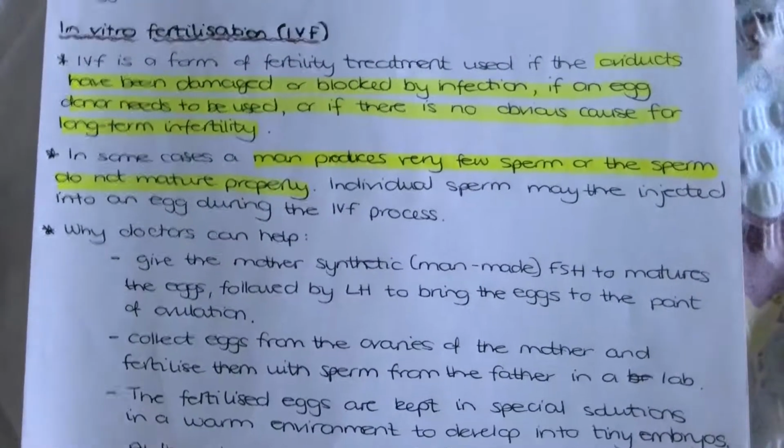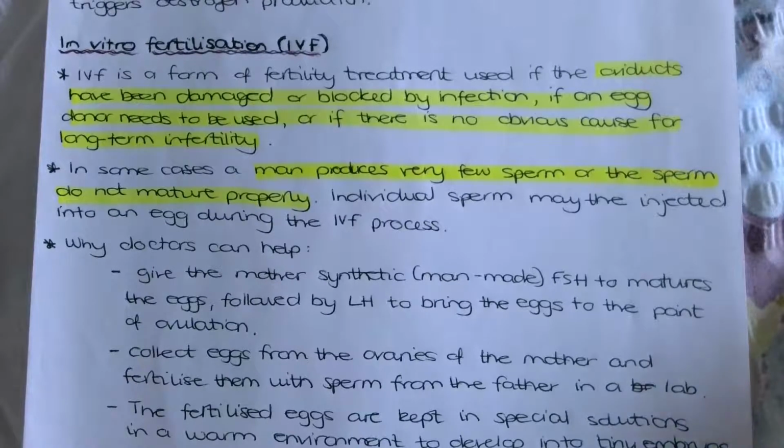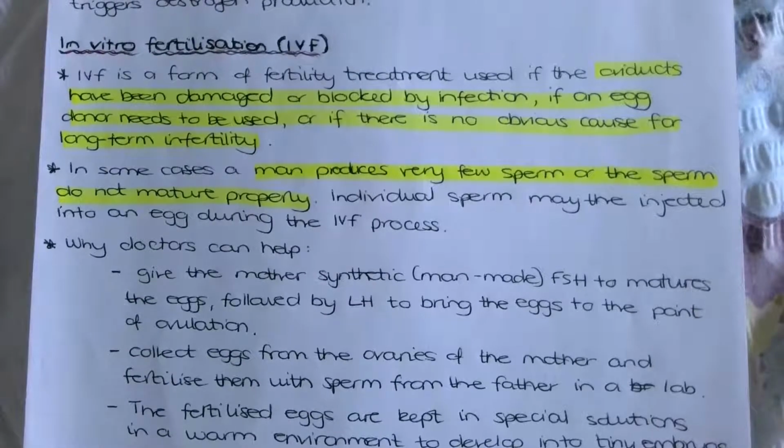I'm going to show you a diagram of this in a minute. So I'm going to talk through it and then I'll show you a diagram which might be a little bit simpler for you to understand. In vitro fertilization, so IVF, is a form of fertility treatment used if the oviducts have been damaged, so the tubes between the ovaries and the uterus, blocked or damaged by infection.